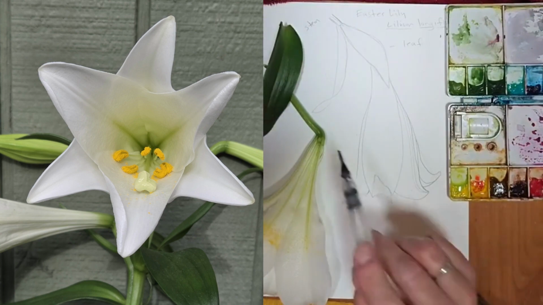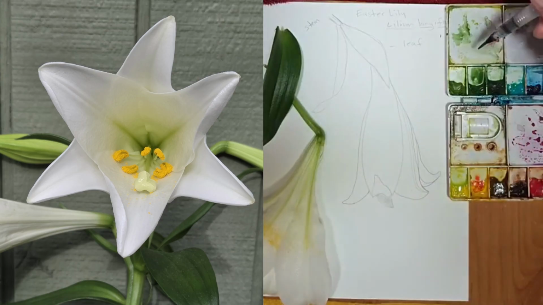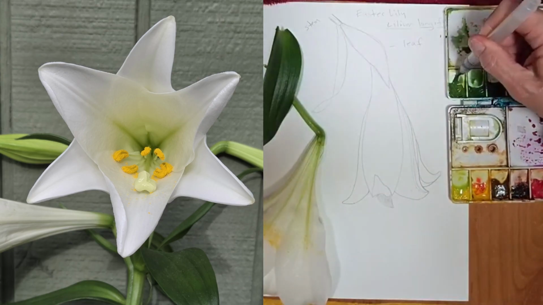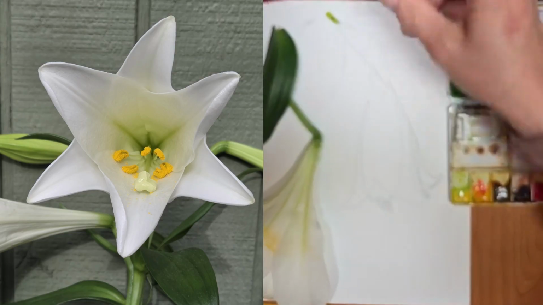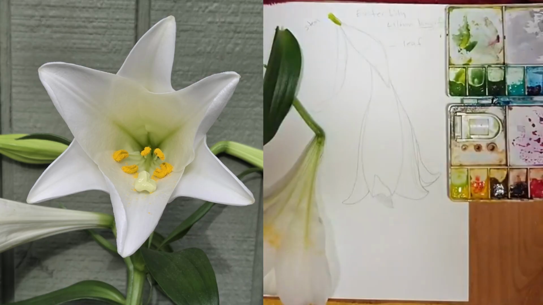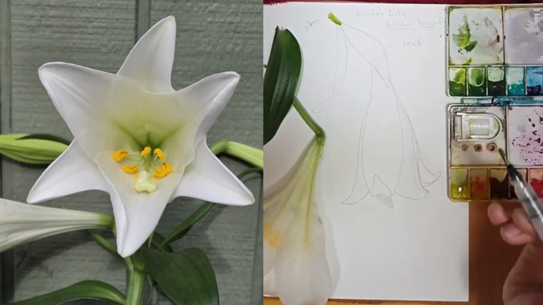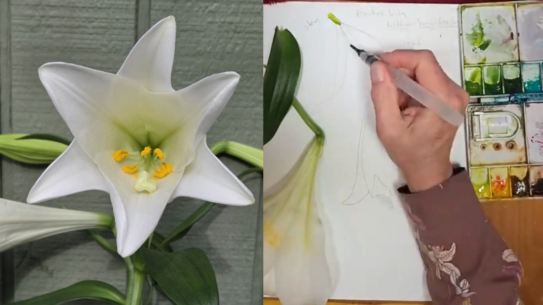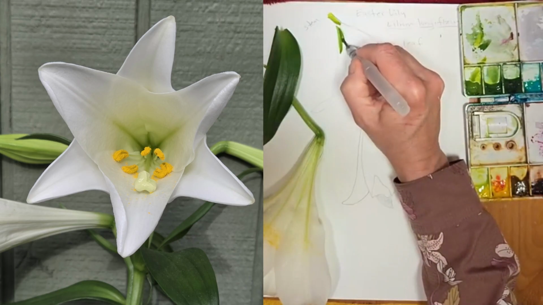And let's see. But the stem is a little bit lighter. So I could always just add a little bit of this here, just to differentiate them. So I've got a little bit more of a yellowish green stem, and then I've got a cooler bluish stem. I mean, petal. I mean, leaf.